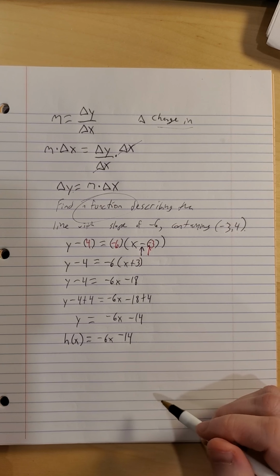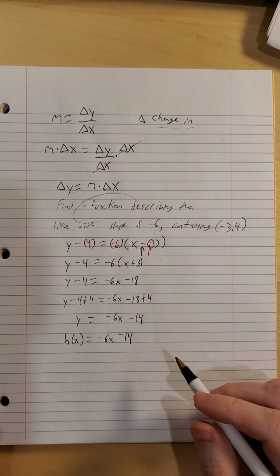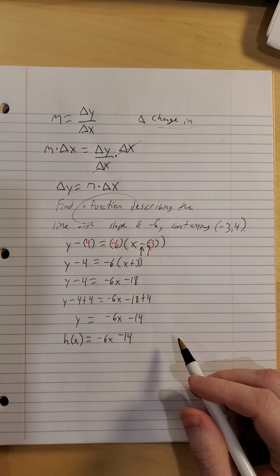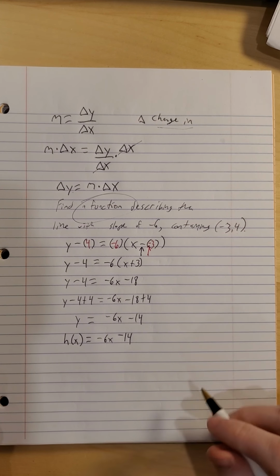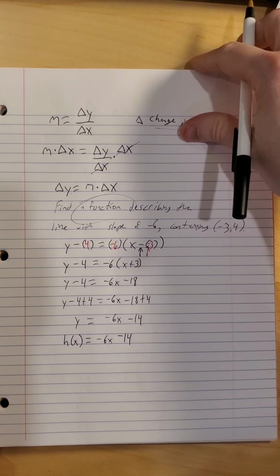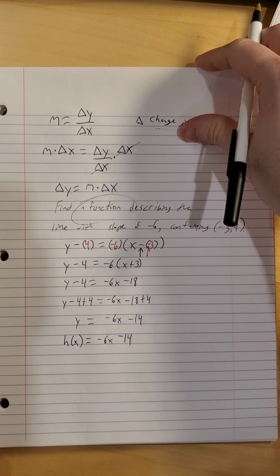So our next one, similar start, only instead of handing us the slope, they're going to make us do the work to figure out a slope.